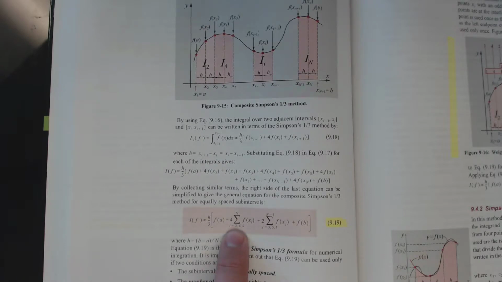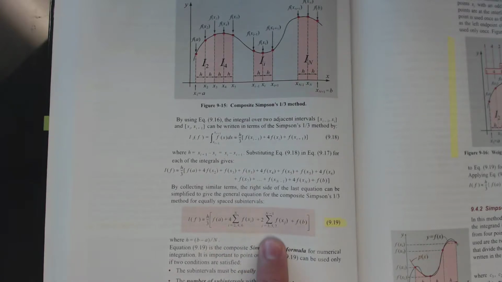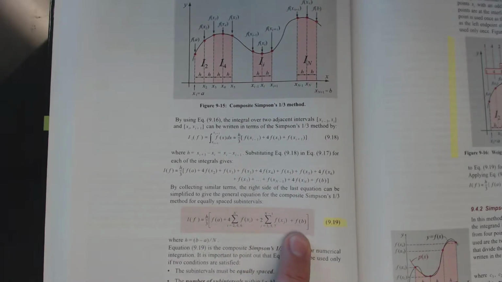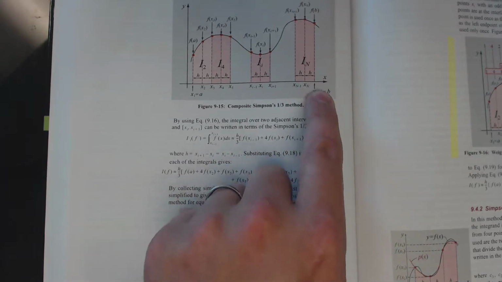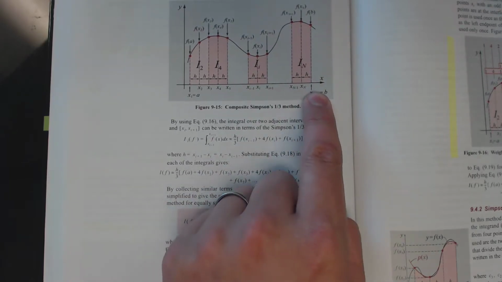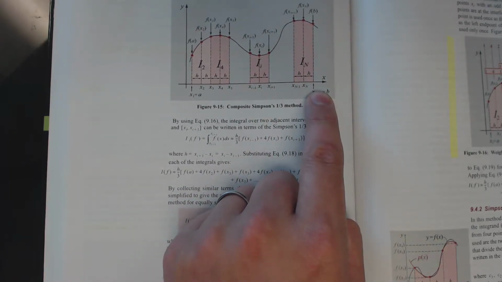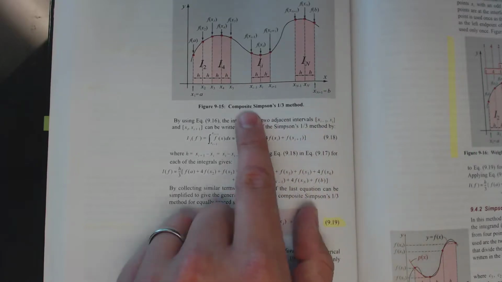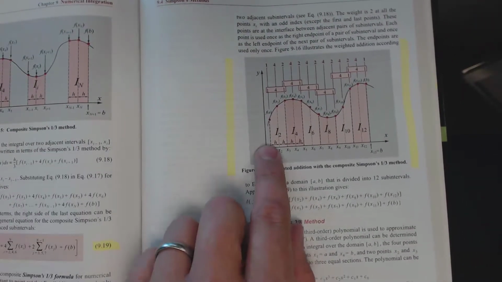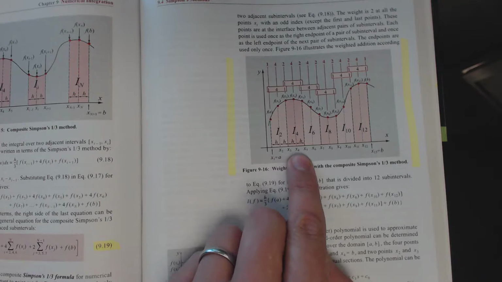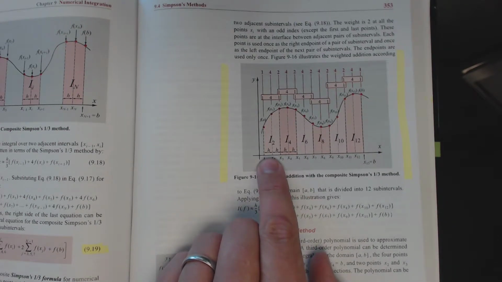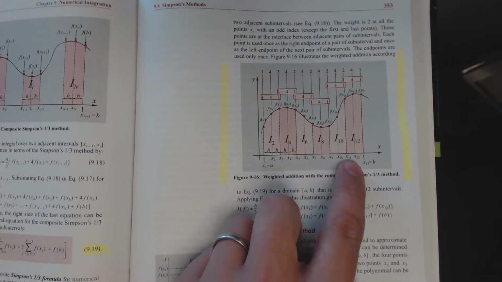4 times the functional evaluation at, well, 2, 4, and 6. Multiple points. It's kind of weird. Explain in a minute. 2 times 3, 5, 7. Again, multiple points. And then 1 times f of b, which is way over here on the right-hand side. And the way this stacks up is that you end up doing these regional integrations, 2, 4, 6, 8.